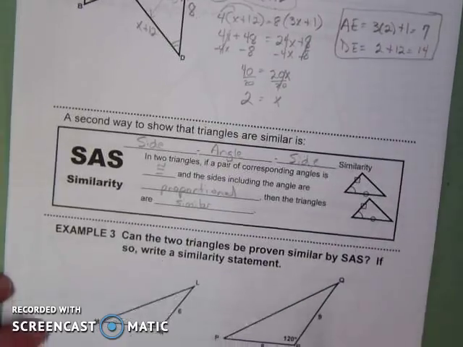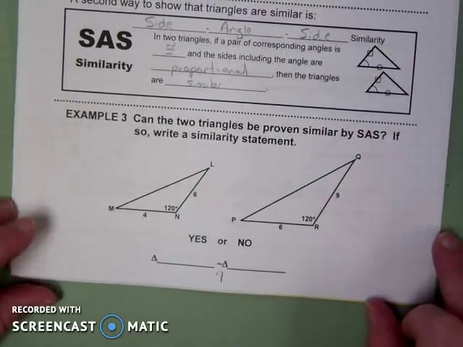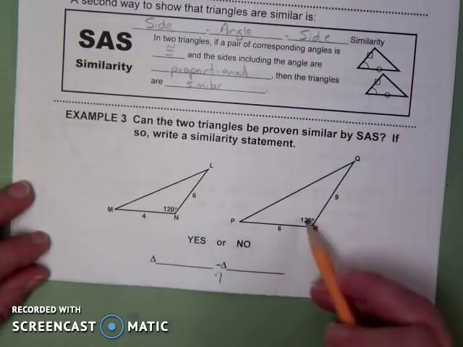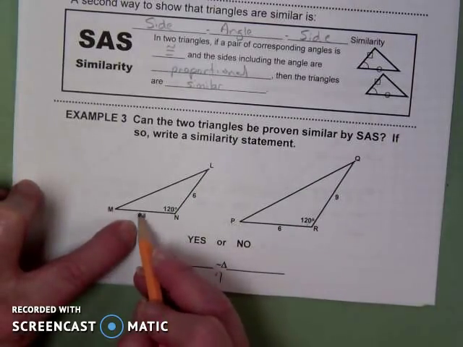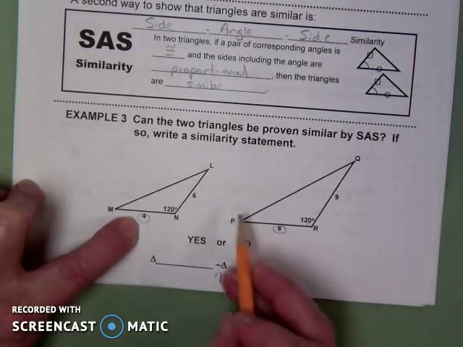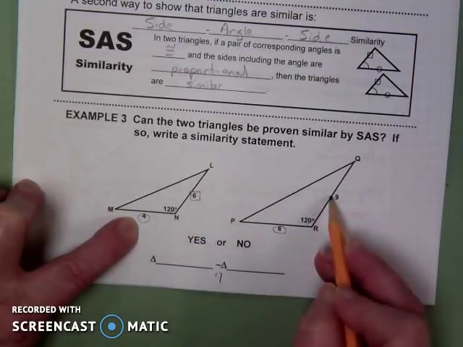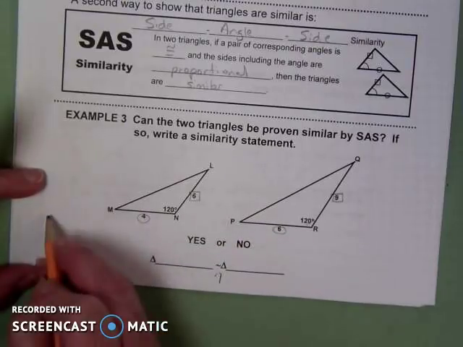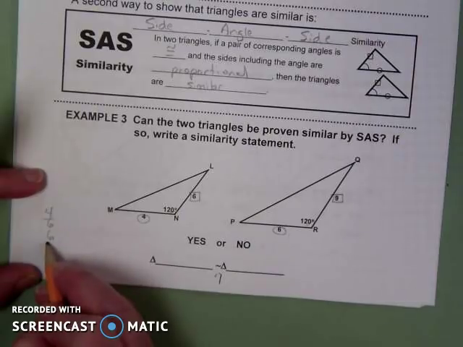In example 3, they want to know, can the two triangles be proven similar by SAS? And if so, write a similarity statement. Well, we have two angles that are congruent. They're both 120 degrees. Then we have these two sides. Let's go ahead and circle these. Those are my two shorter sides, and these are my two longer sides. I'm going to put a square around these. So I'm going to do ratios between the two shorter sides, 4 over 6, and then between the two longer sides, 6 over 9.